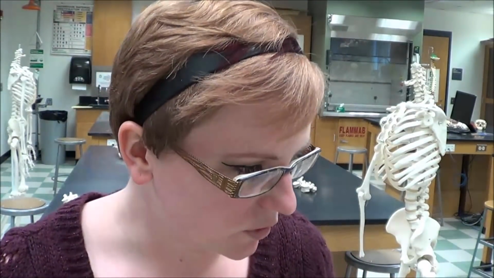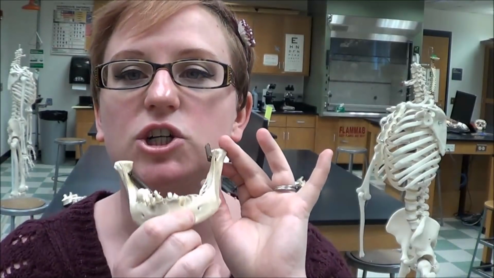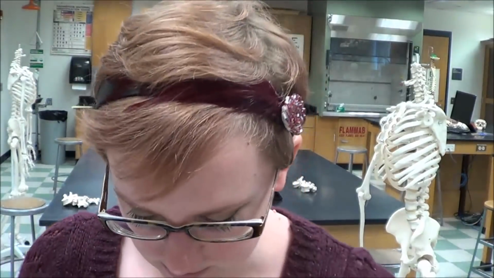Moving on, we've got a couple more bones to cover. You can see we have the mandible. This is a real mandible. That's just your lower jaw that holds your lower teeth. Some of these bones I like to define just by the fact that they're holding certain kinds of teeth. Makes it a little bit easier.